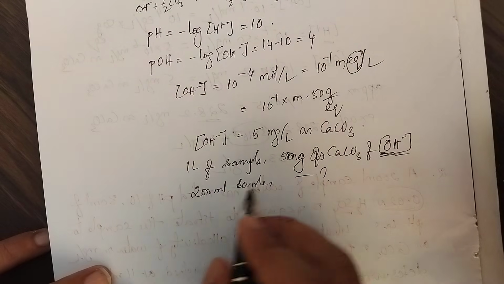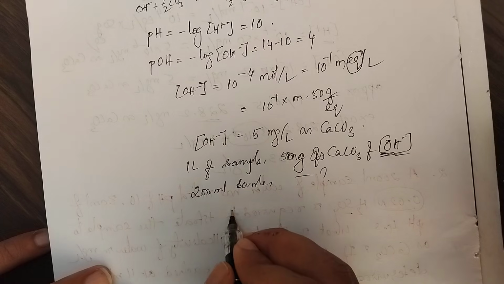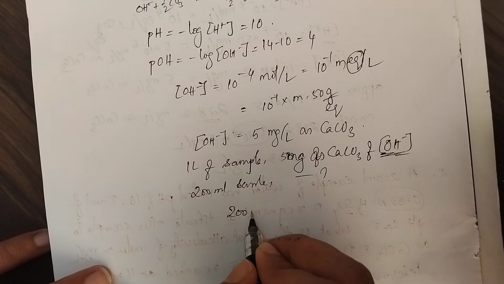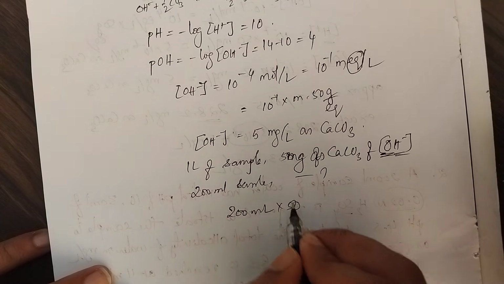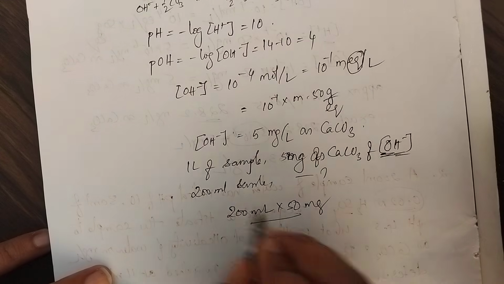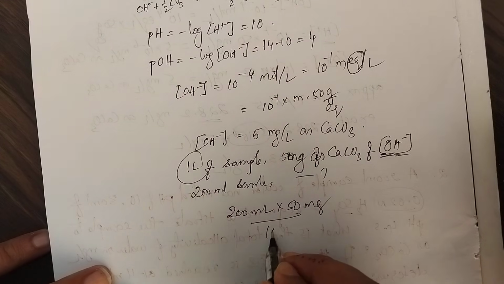In the 200 ml sample, how much OH minus ions are there? So you can just divide 200 ml into 5 milligram divided by 1 liter, that is 1000 ml.